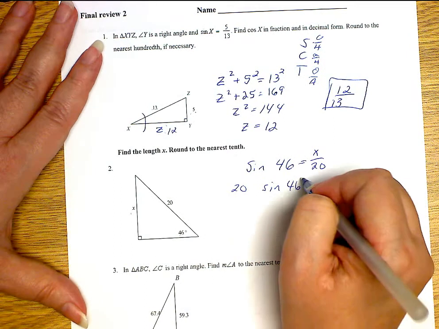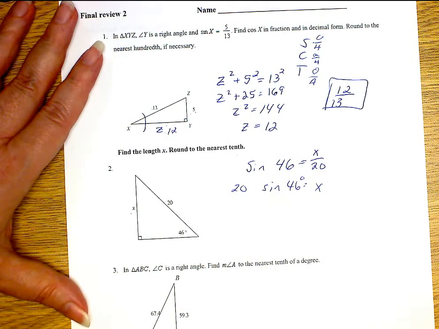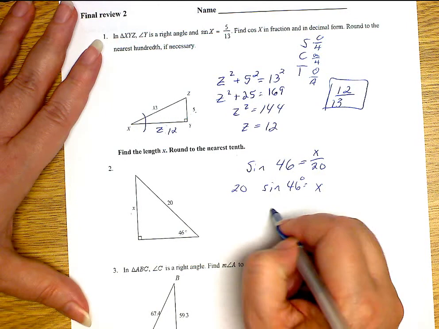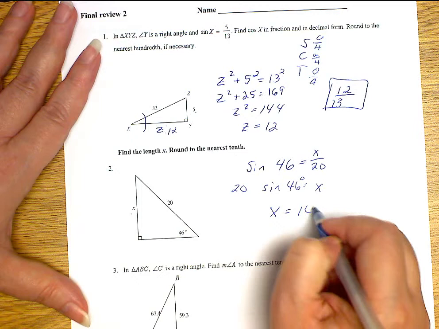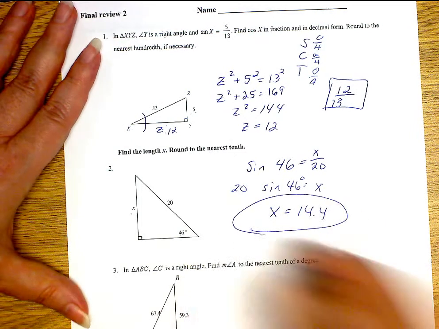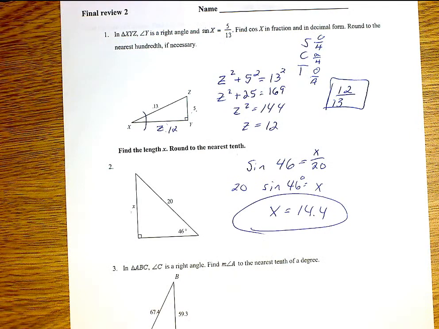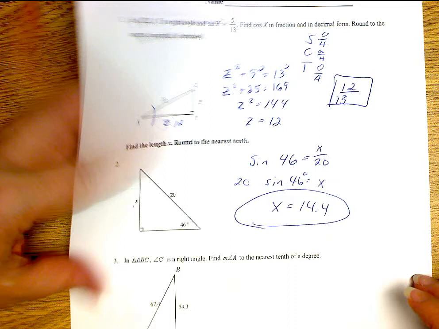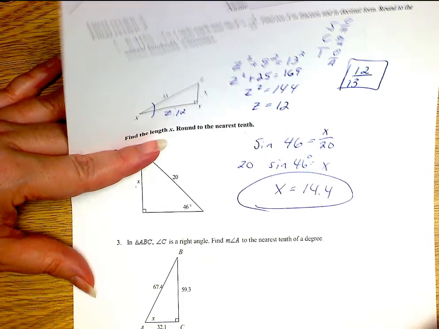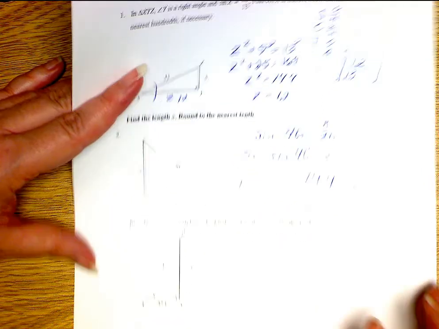In your calculators, because we've already done radians, make sure you are in degrees. So check to make sure you're in degree mode, because we have done some radian measures. But you should get x is 14.4. Questions?